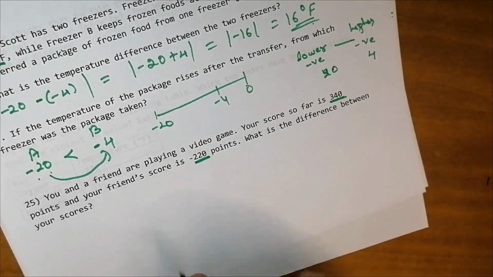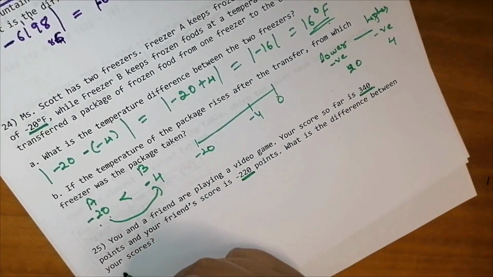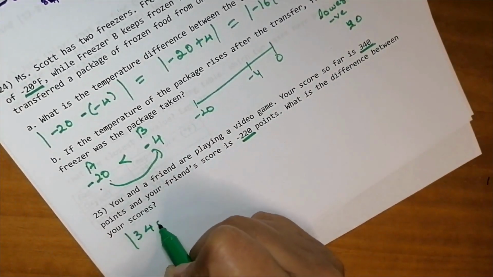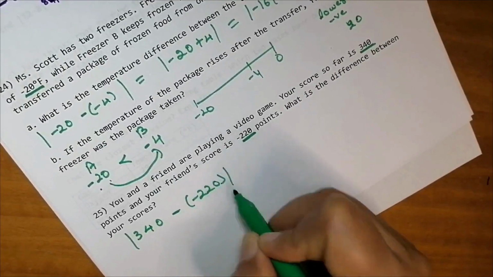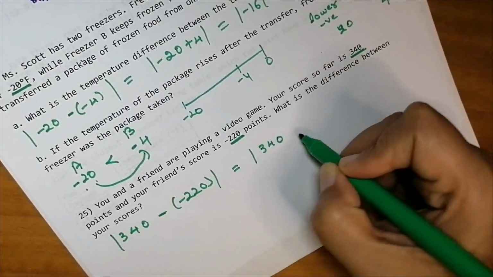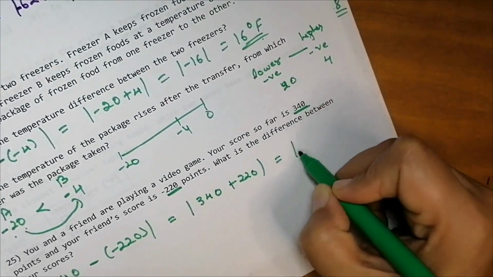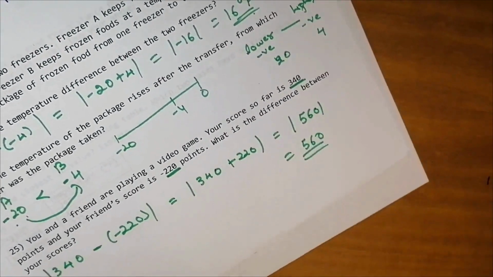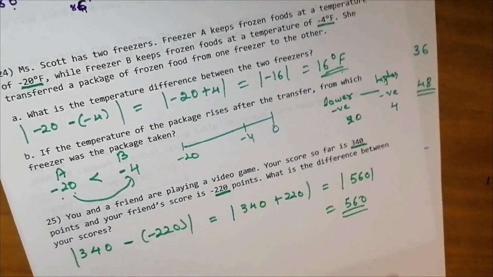What is the difference between your scores? You just have to find the difference. And whenever you have that difference, you know what you're supposed to do, right? What are you doing here? 340 minus 220, right? Which is equal to 340 plus 220, which is equal to 560. So the difference is 560 points. So it's simple, okay?